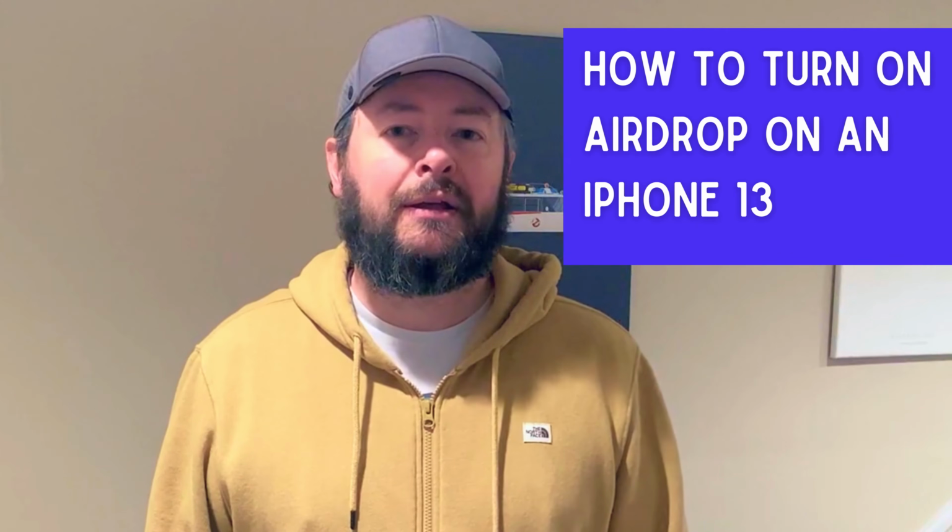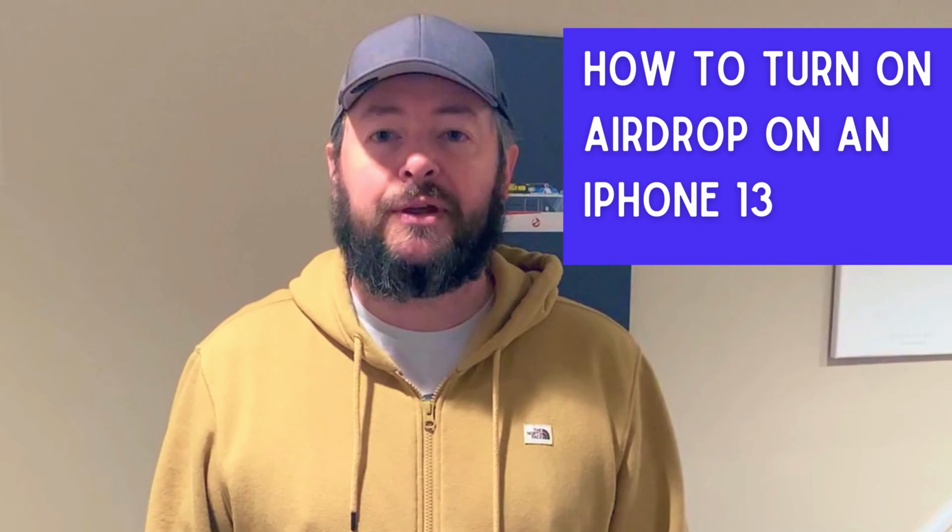Today we're going to talk about how to turn on AirDrop on an iPhone 13. If you've ever had to share a lot of pictures or videos with someone who's nearby, then the AirDrop feature is a great way to do this. So let's jump into our video and see how you can enable this setting on your device.